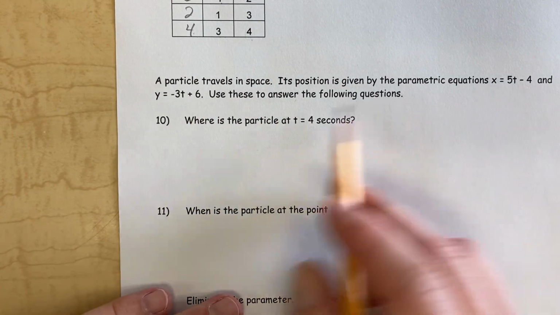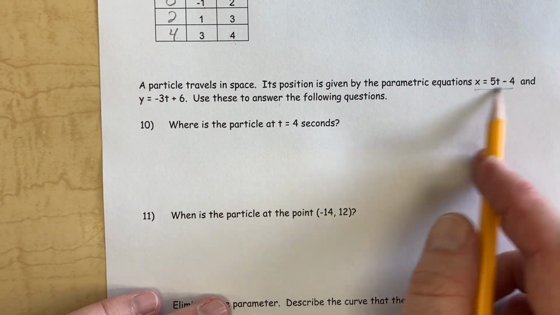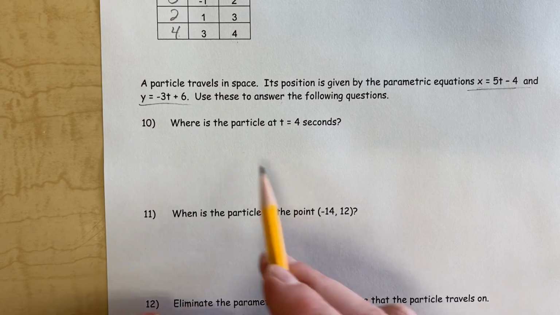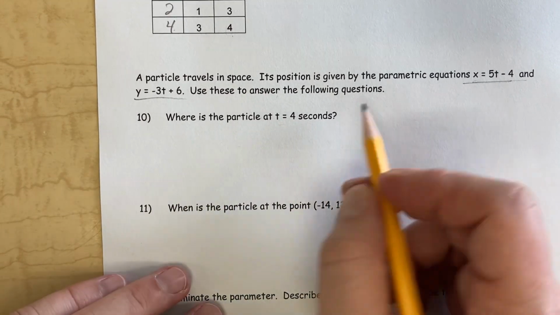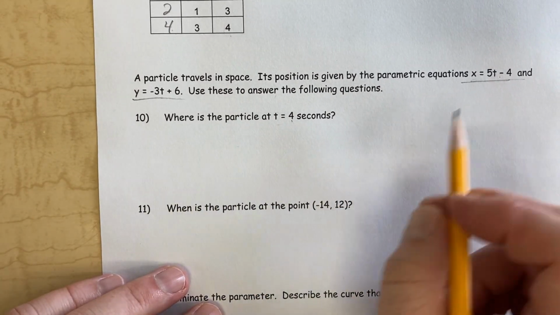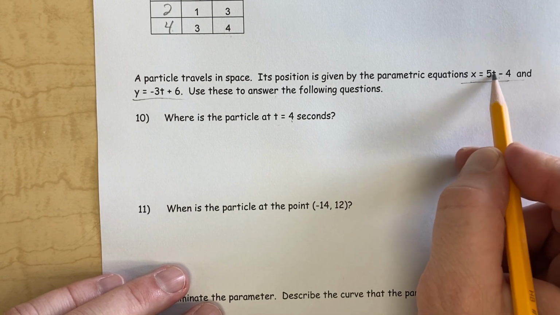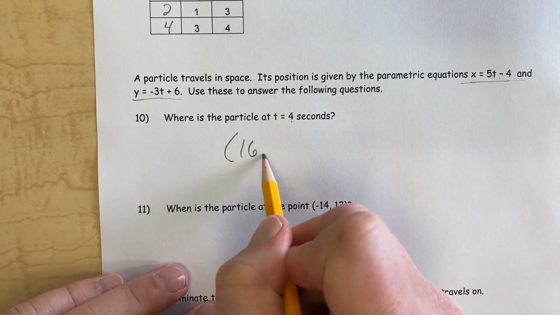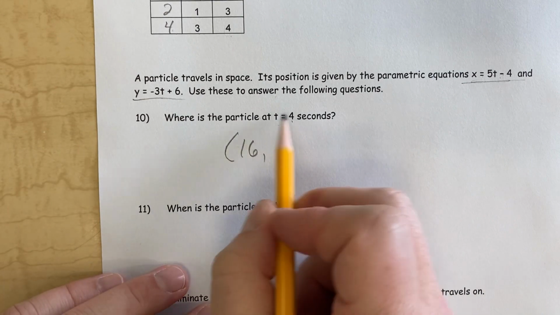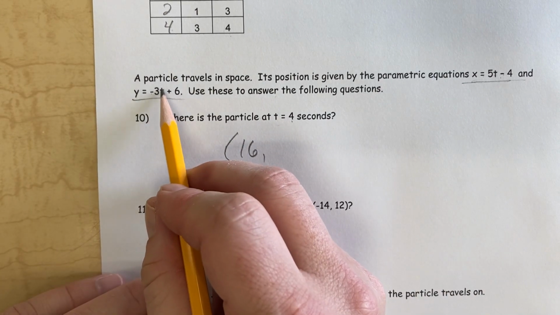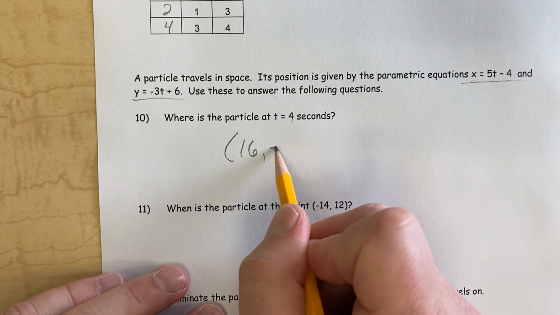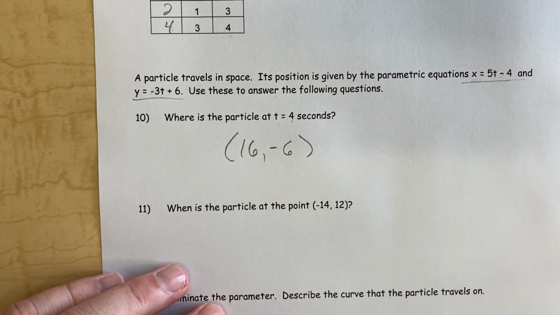Okay. This one gives us a parametric equation for x and y. It says, where's the particle at 4 seconds? So we're going to put 4 in for x's equation. 5 times 4 is 20. 20 minus 4 is 16. That's the x coordinate. And then we're going to put 4 into y's equation. Negative 3 times 4 is negative 12. Plus 6 is negative 6.